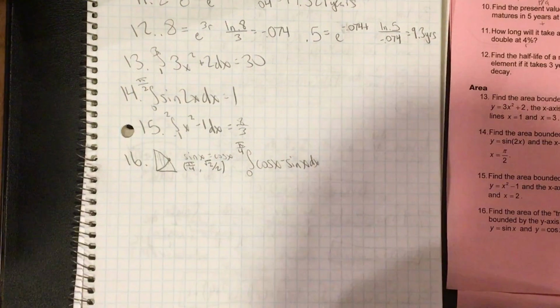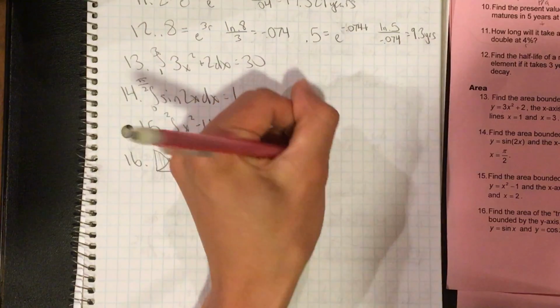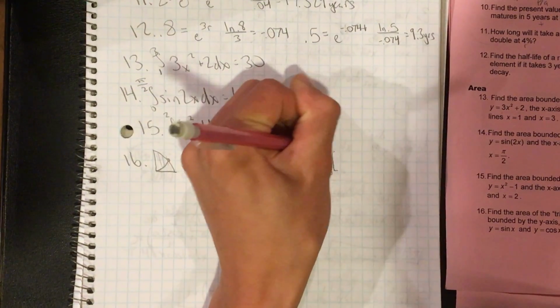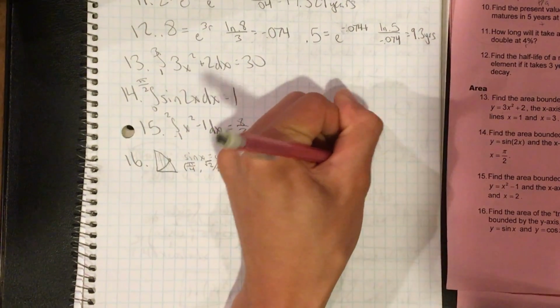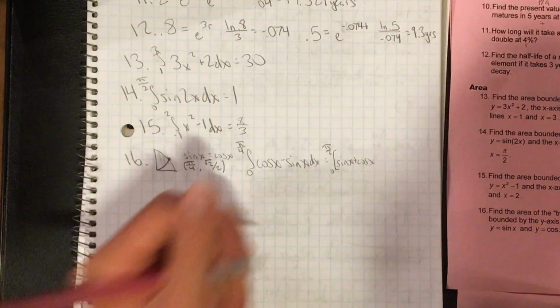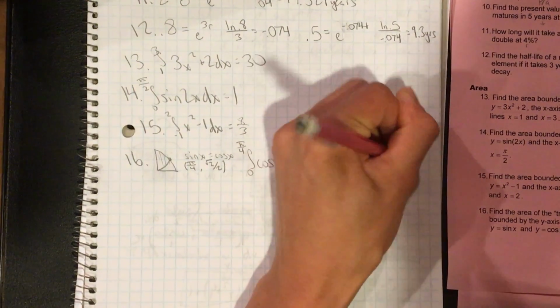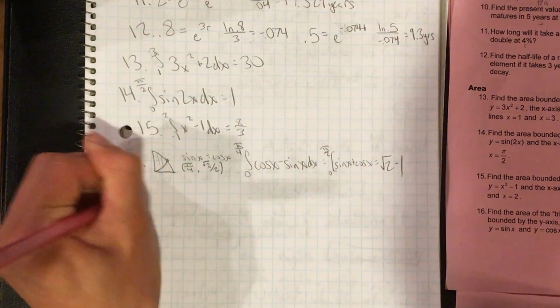And you can integrate that by hand. I'm sure you can handle it. It's going to be sine x plus cosine x, from 0 to pi over 4. I'm not going to bother plugging in. You could also do this with a calculator. Root 2 minus 1.